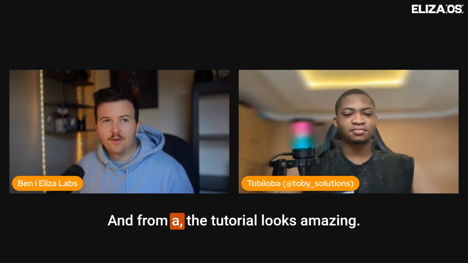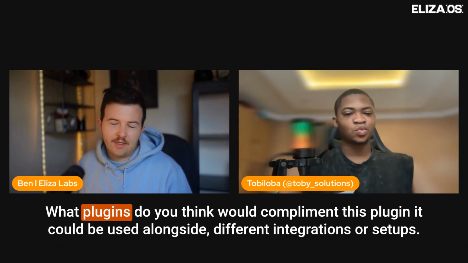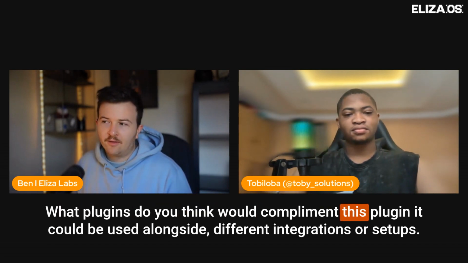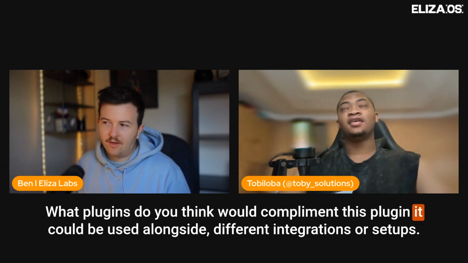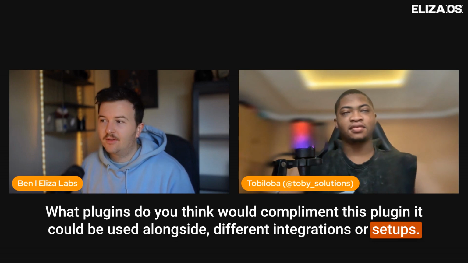Yeah, interesting. I think that's quite an interesting flywheel. And from the tutorial it looks amazing. I think all of that makes sense. What plugins do you think would complement this plugin? Where do you think it could be used alongside different integrations or setups?